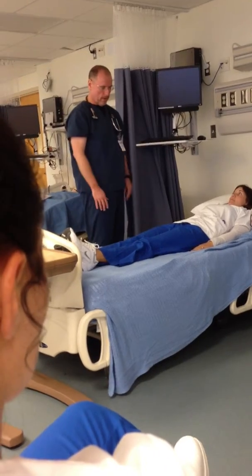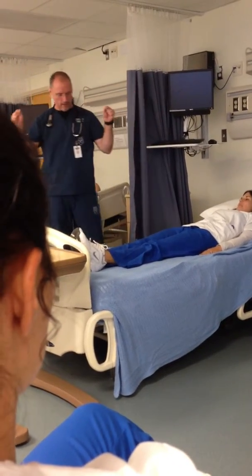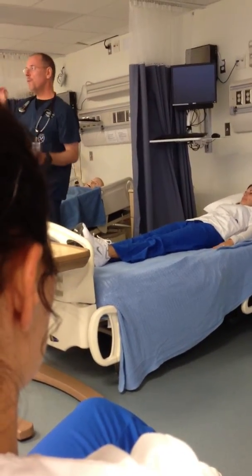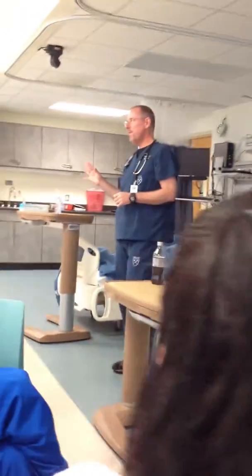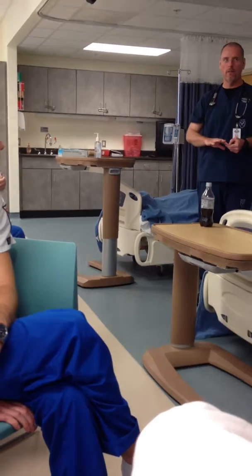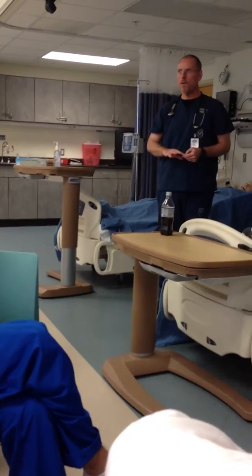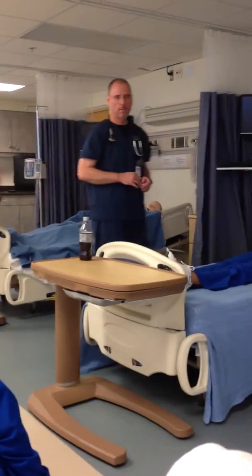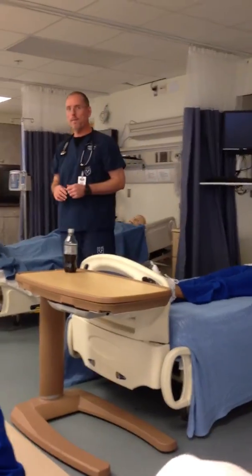Now, let's also look at her hands, her fingers, okay? And there are 3 C's that you need to be assessing on the fingers. You need to be assessing for cyanosis, capillary refill. What's a normal cap refill? Less than 3 seconds, okay? And something else called clubbing. You heard clubbing, finger clubbing.